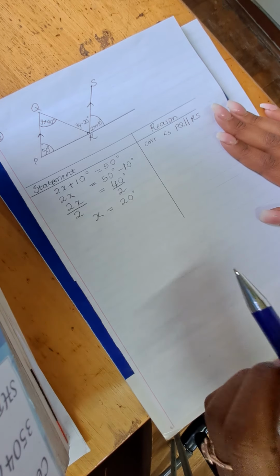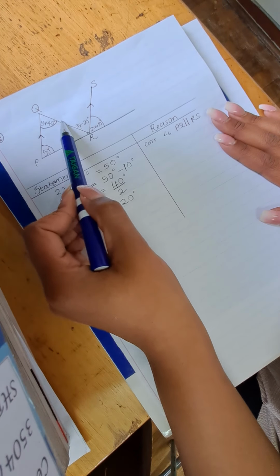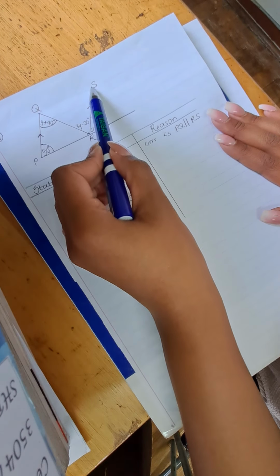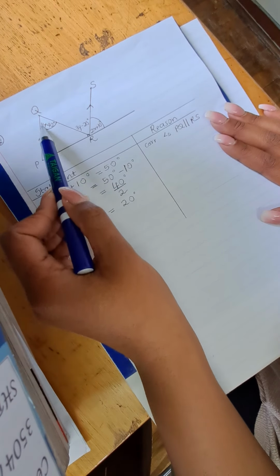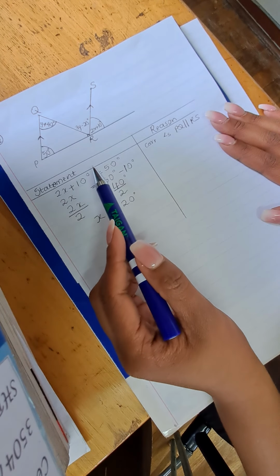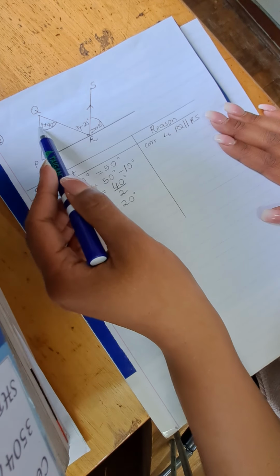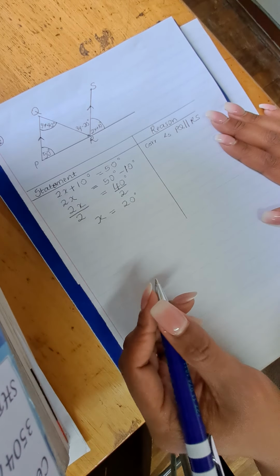Okay, so if you follow my hand like that, can you see we are having the N shape? We said the N shape or the Z shape goes with alternating angles, meaning this angle and that angle are equal.